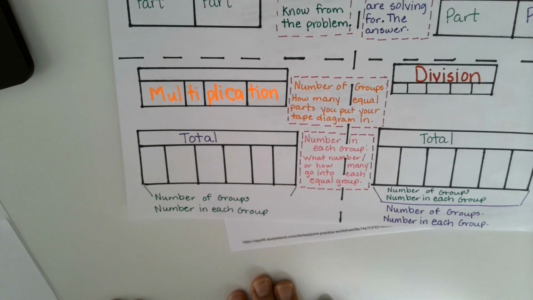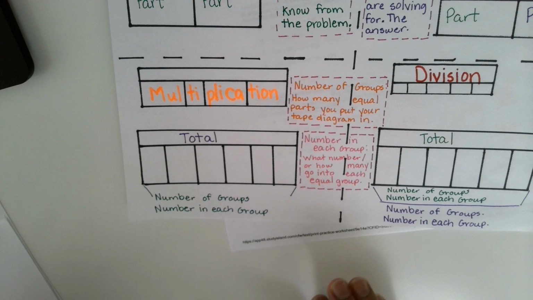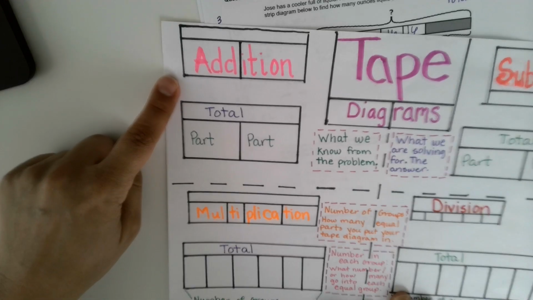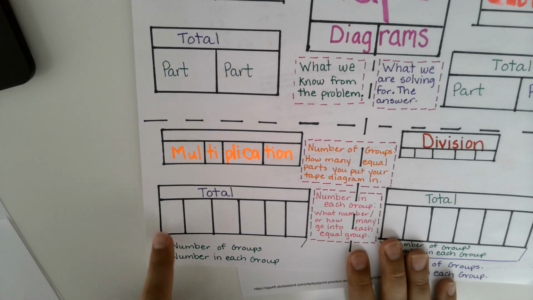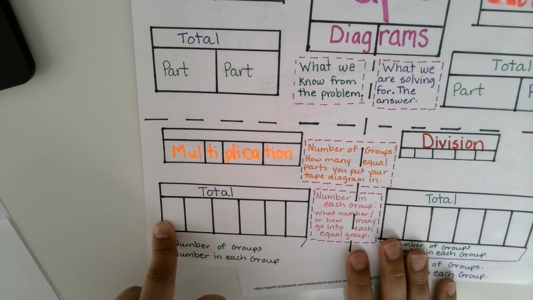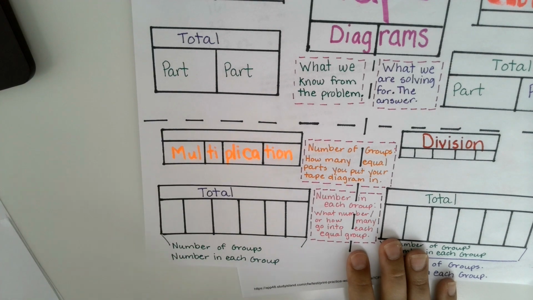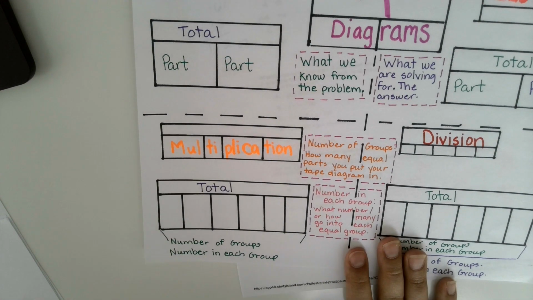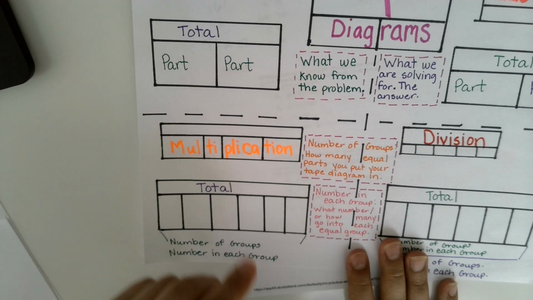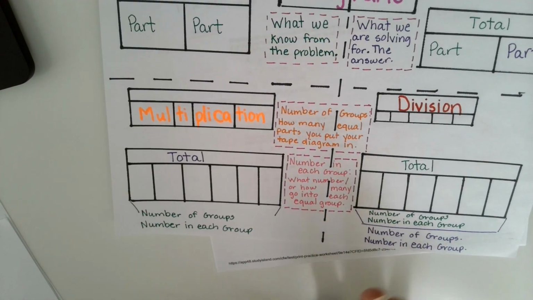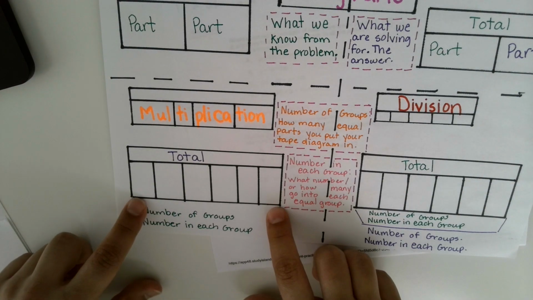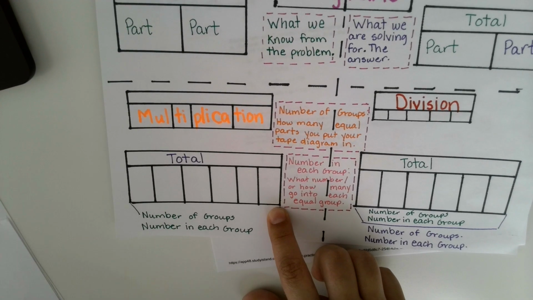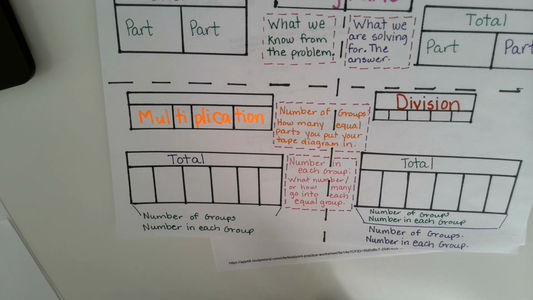So when we are doing a multiplication problem, it is a lot like an addition problem, where what we know is going to be what's at the bottom of our tape diagram, and we are solving for a total. Now, where it gets different is it's not just a couple parts we're putting together. Whenever we're solving a multiplication or a division problem, when we are making the bottom part of our tape diagram, we are talking about groups, and we are talking about numbers in a group.